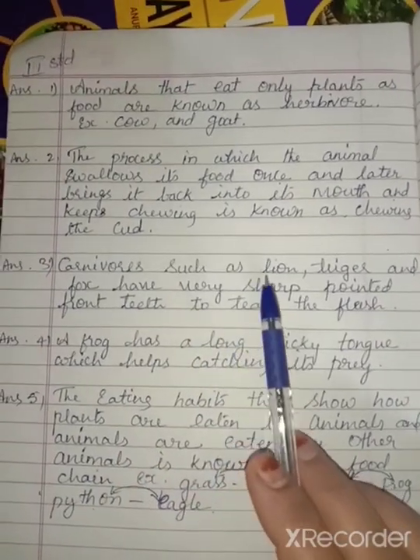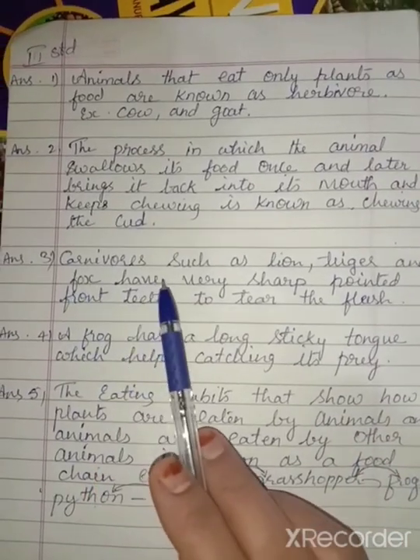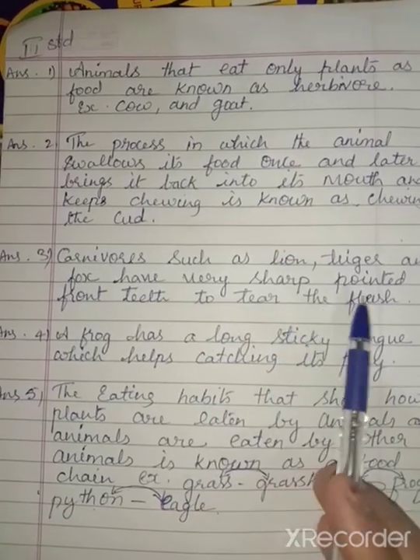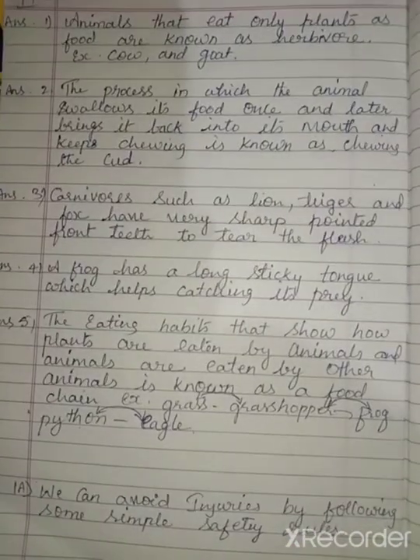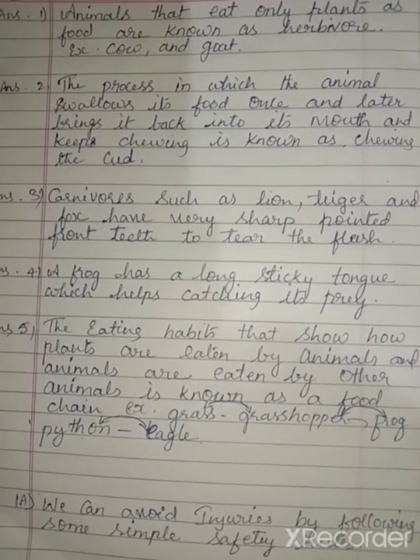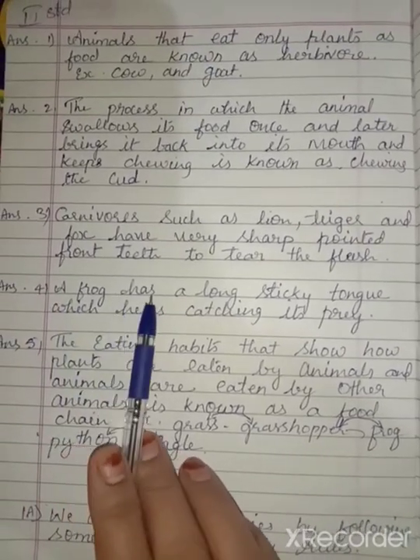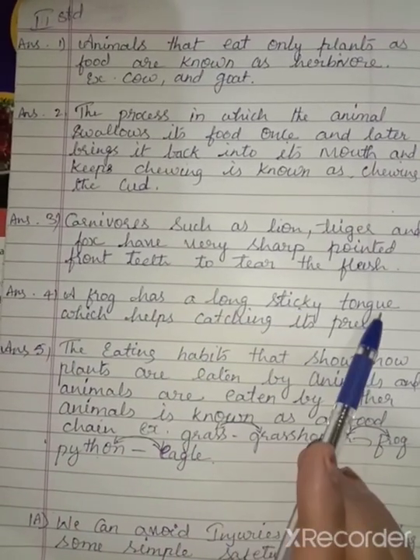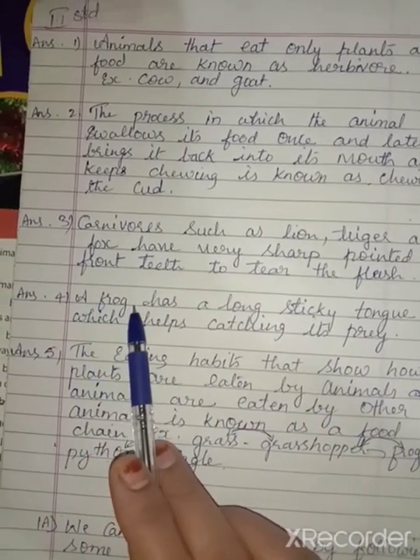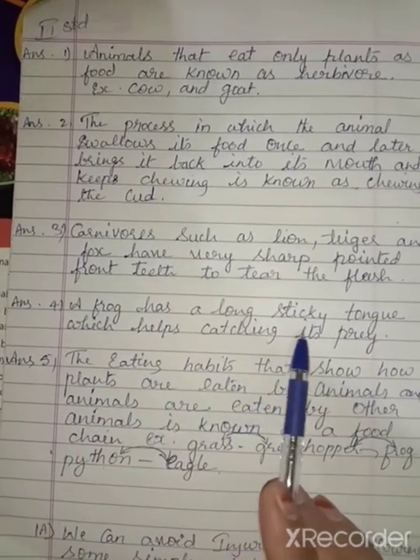Carnivores such as lion, tiger and fox have very sharp pointed front teeth to tear the flesh. How does a frog catch its prey? A frog has a long, sticky tongue which helps catching its prey.